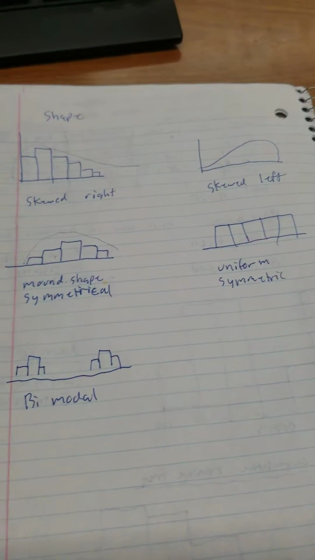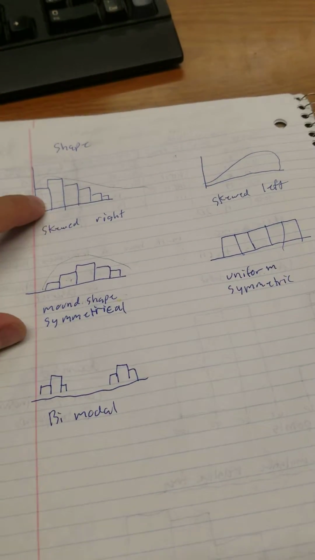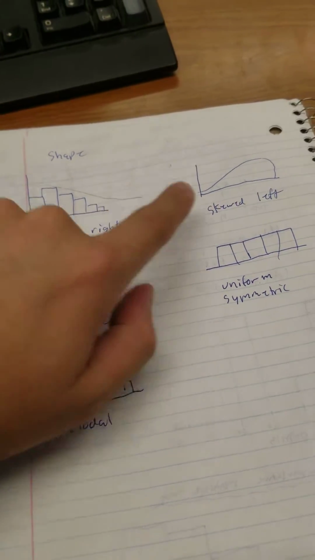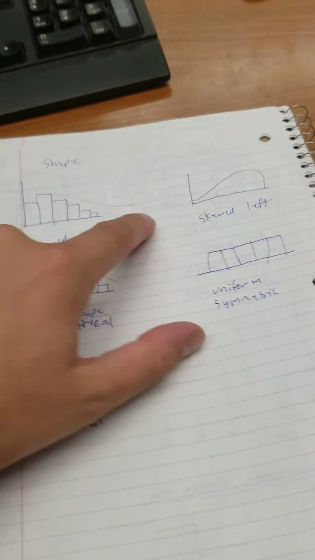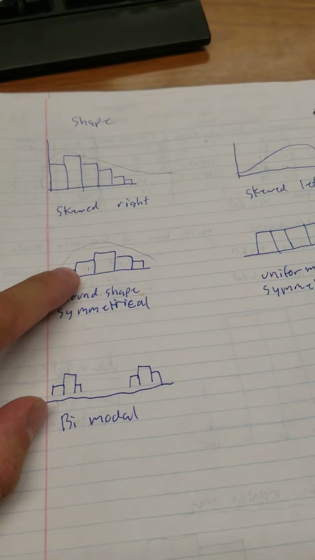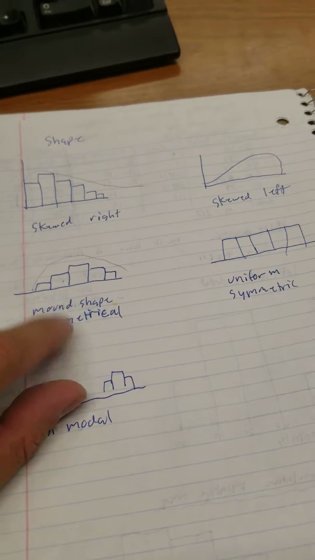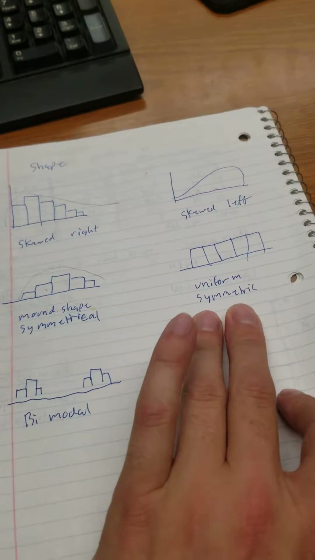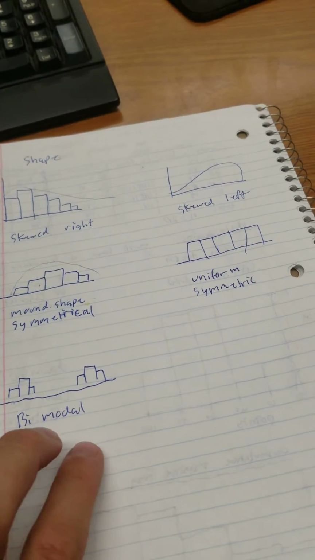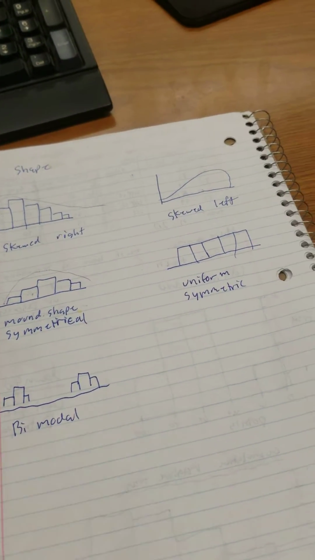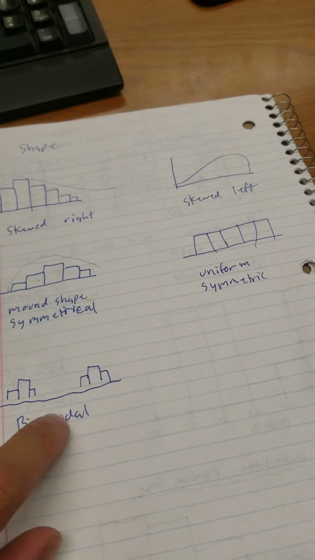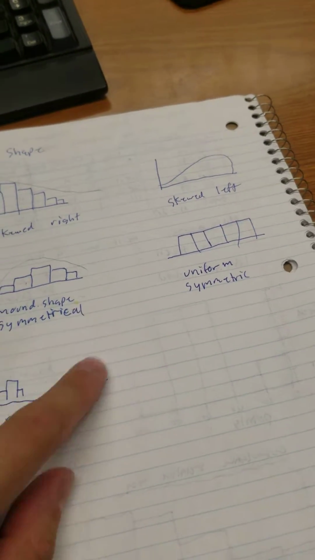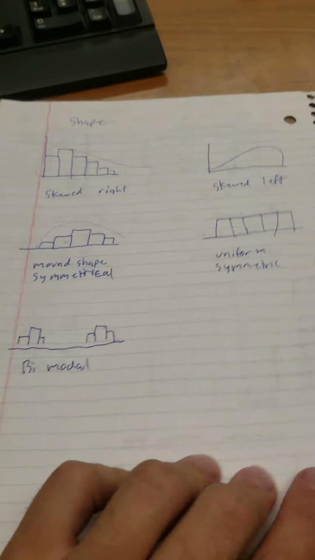We talked about shapes of histograms. Skewed right, looks like a right foot, big toe, little toe. Skewed left, same thing, tail's pointing to the left. Mound shaped, this is also the same on both sides, so it's symmetrical. Uniform is all the same, which is what uniforms make people do. Bimodal, 2 categories, like bicycle is 2 wheels. This would also be symmetric, but not all of them are. If one side is way bigger than the other side, then it would not be symmetric.